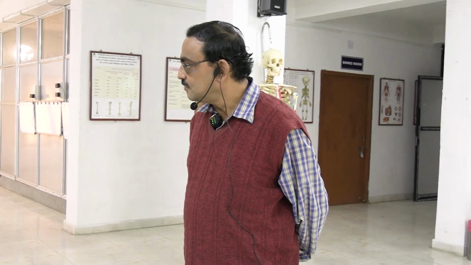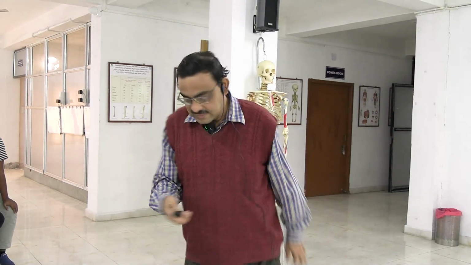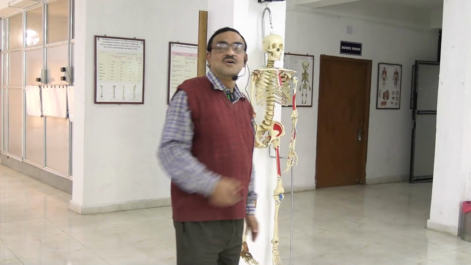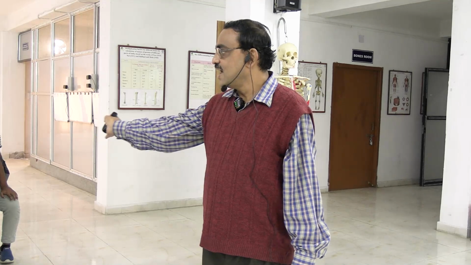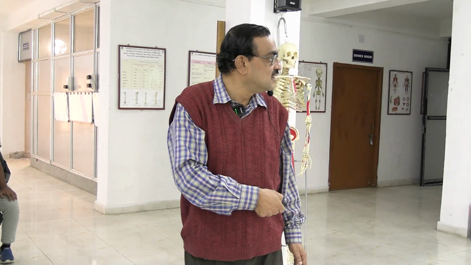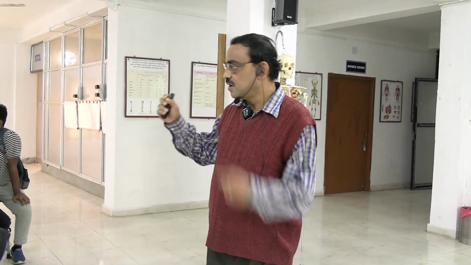Just remember, we know the SA node, then the AV node divides into the right bundle and left bundle of His, and this septomarginal trabecula contains the right bundle. Okay. And it continues to the anterior wall. So that is again the conducting system of the heart.